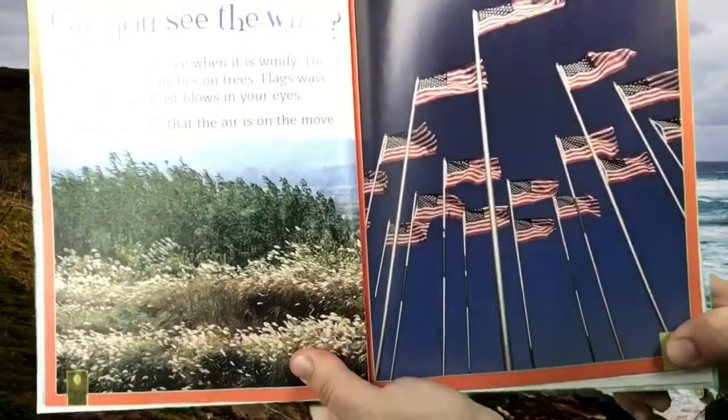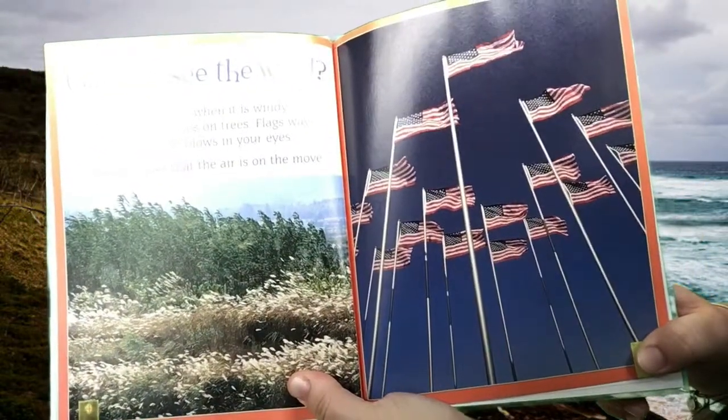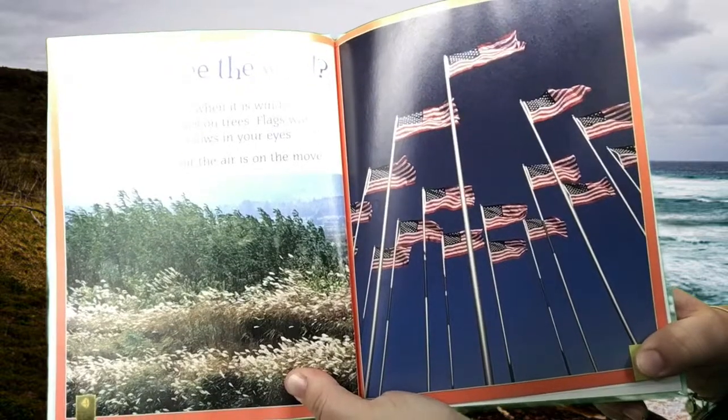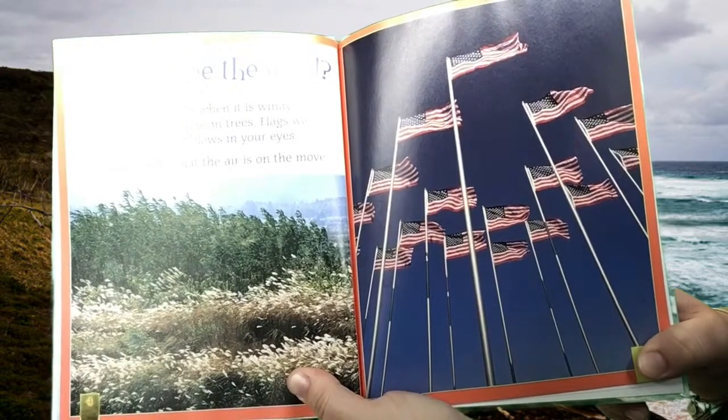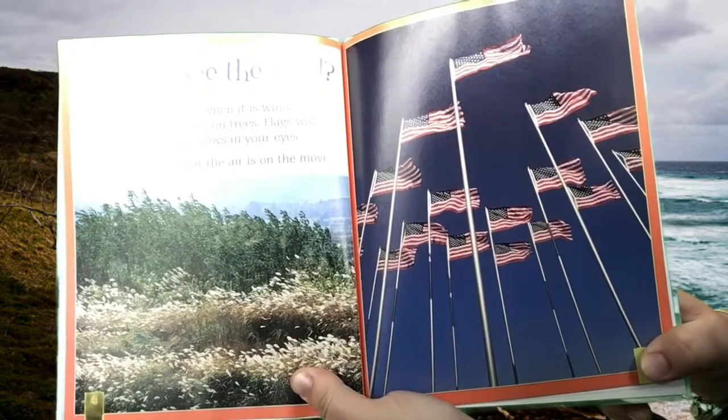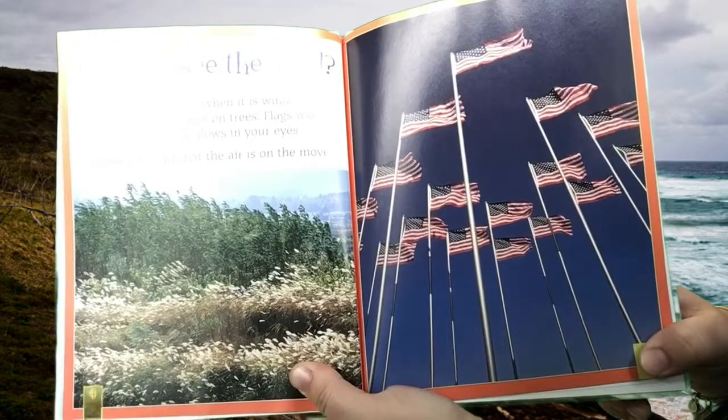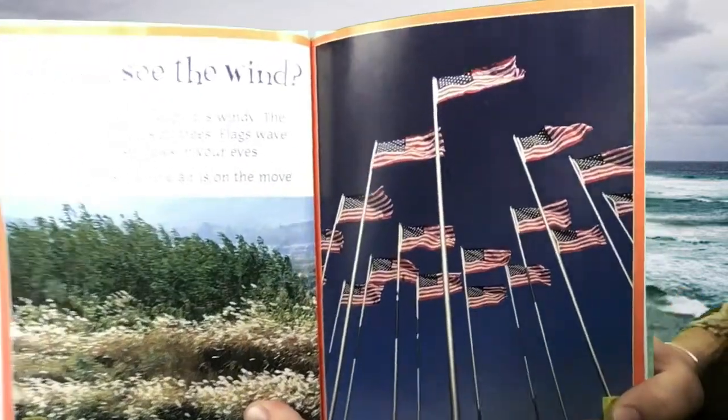Can you see the wind? No, but you can see when it is windy. The wind blows branches on trees, flags wave on flagpoles, dust blows in your eyes. These are clues that the air is on the move.